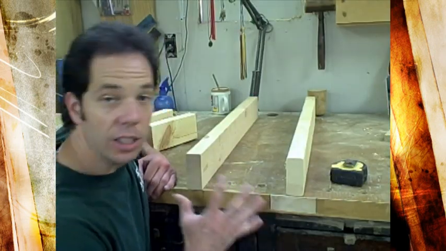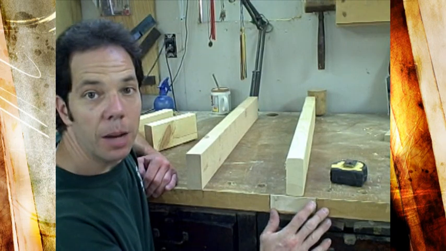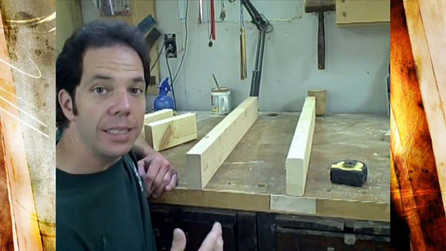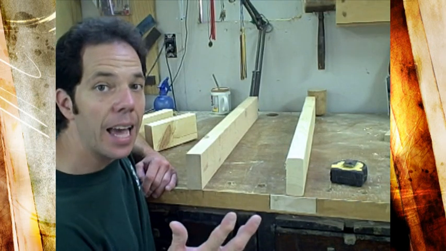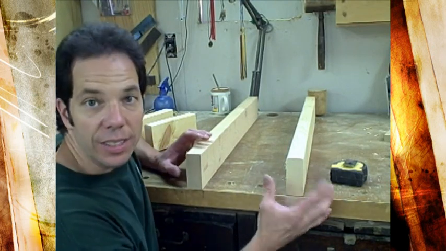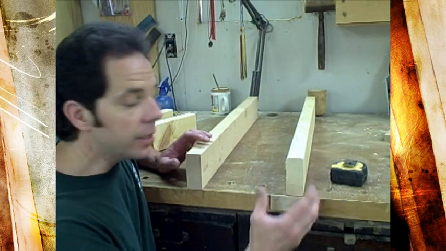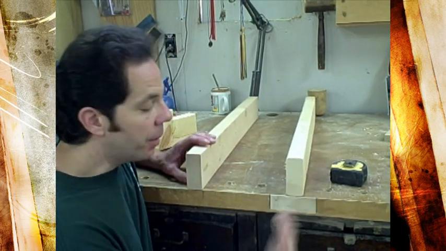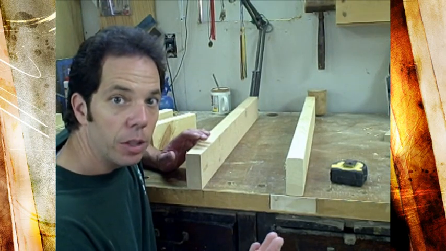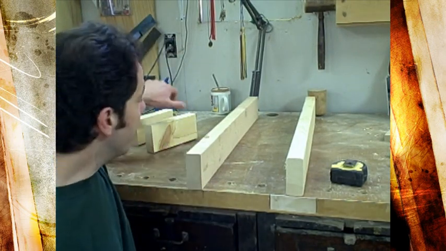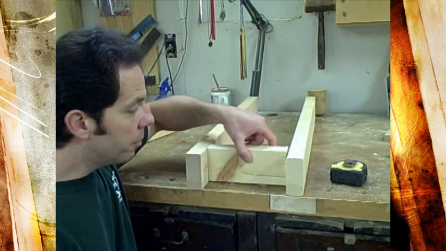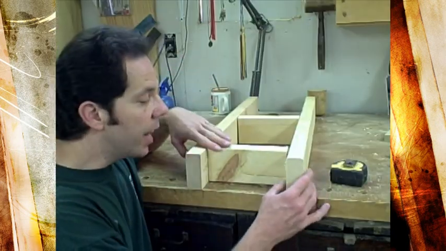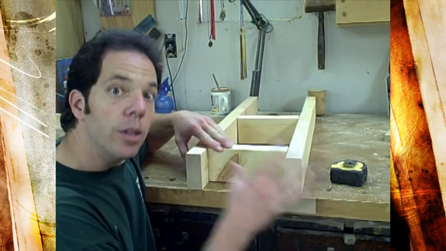Let me use this as a little simulation. My bench top is going to represent the ceiling, and the 2x4s will be the ceiling joists. Now what I think is happening is that over the seasons, or just from wood movement alone, the ceiling joists are moving back and forth, causing the cracks that we see down below. The way I'm going to try to rectify this is by putting some blocking between them. Nail it, screw it, and this way it should keep it a little bit more stable.